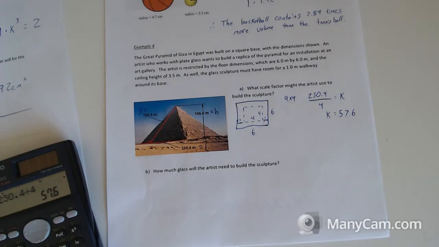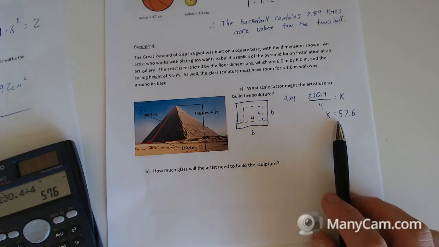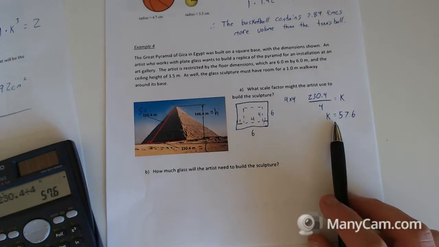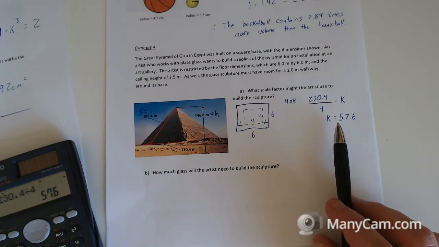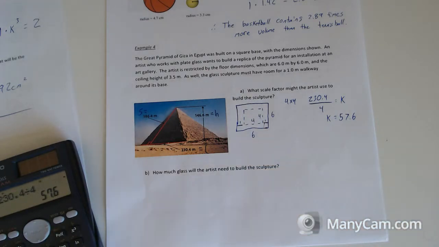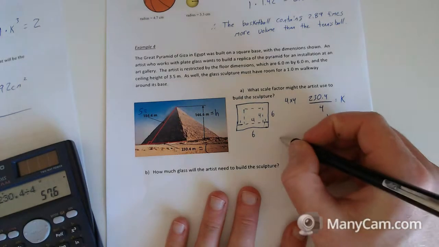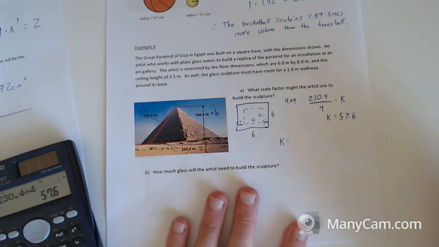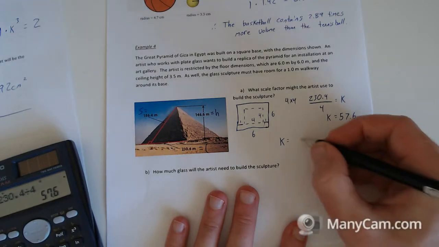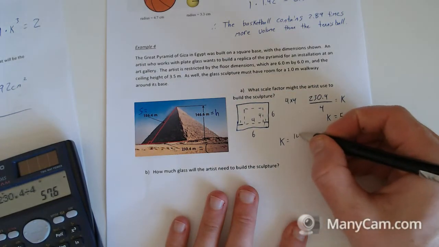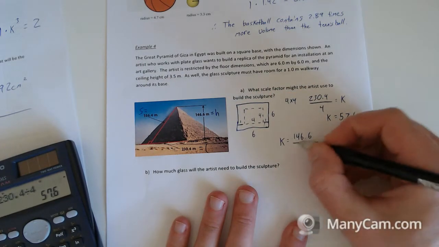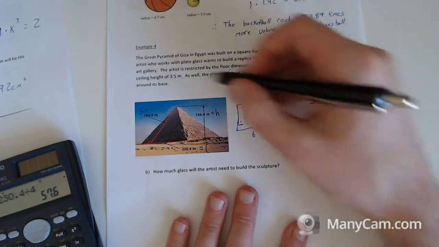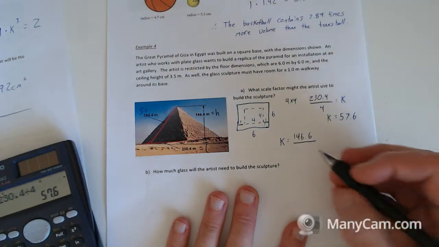Now we have to check. This might not be the right scale factor to use because we need to make sure it's going to fit inside our ceiling as well. So this is an entirely different restriction. So we have a ceiling of 3.5 meters. So we need to check the height. The biggest scale factor we could use would be the height of this thing, which is 146.6, and it must fit inside our 3.5 meter ceiling.